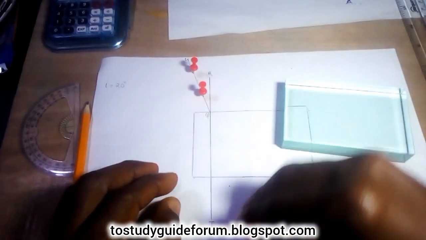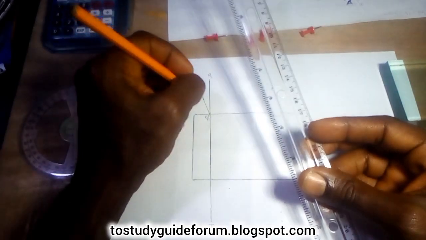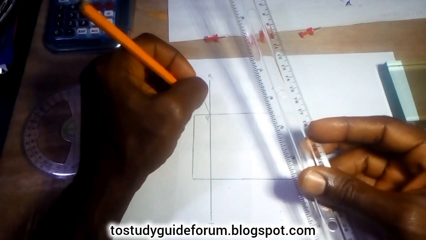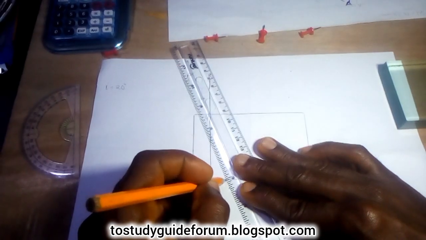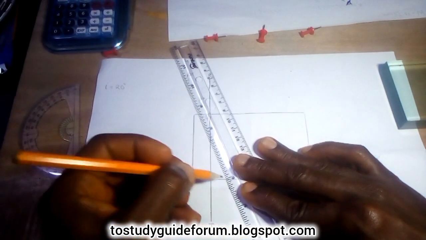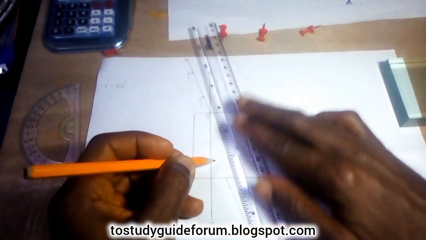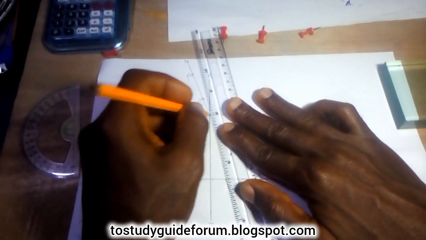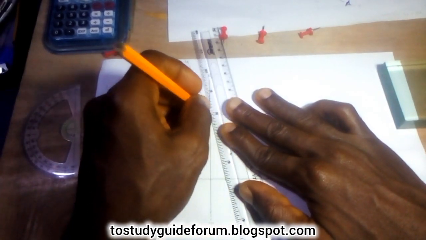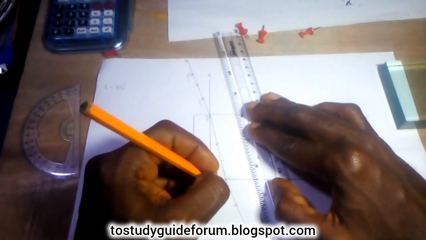So I remove it again, then join it. This is still our P1, P2, then this is P3.